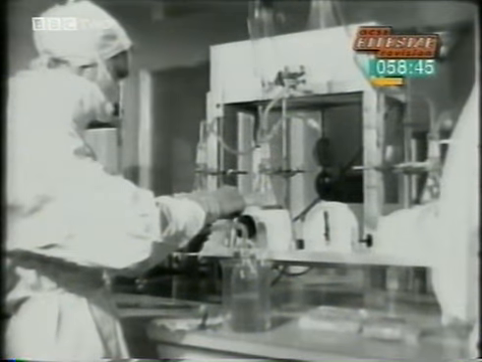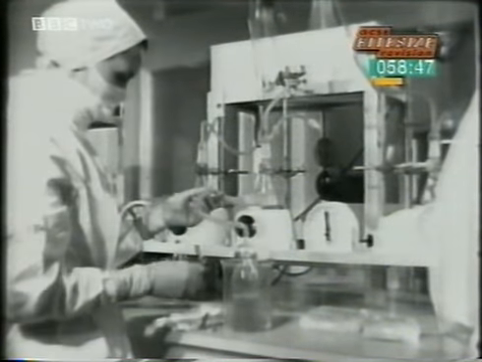And as TB was conquered, poliomyelitis replaced it in the public perception as the most feared infectious disease.